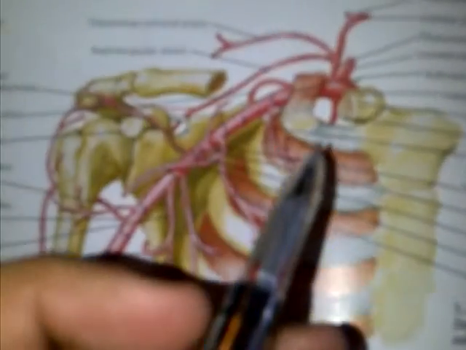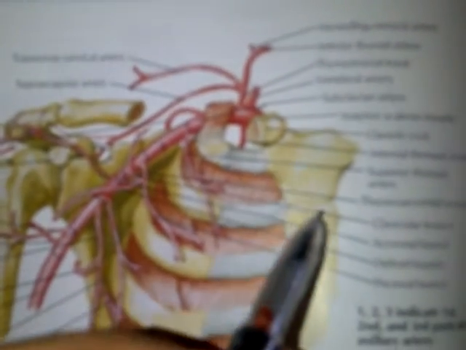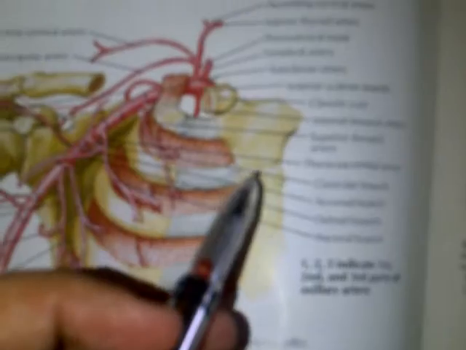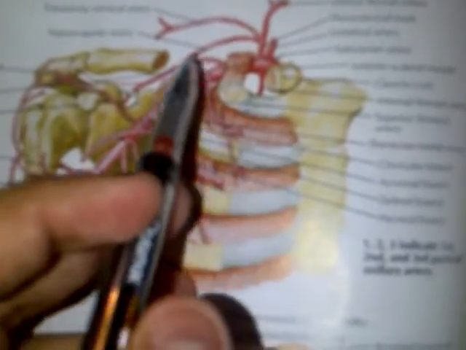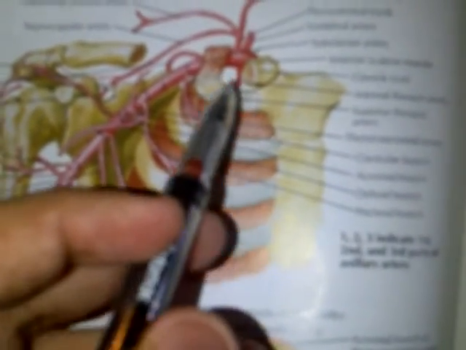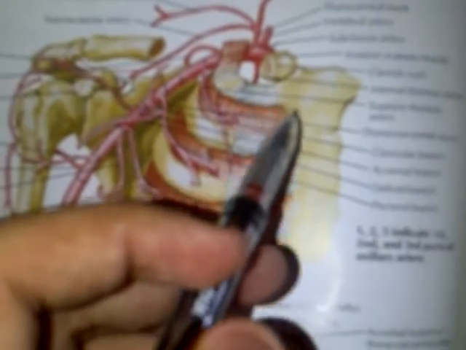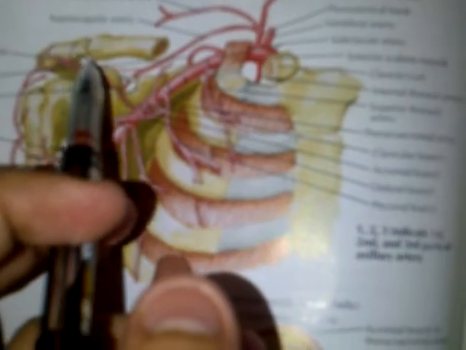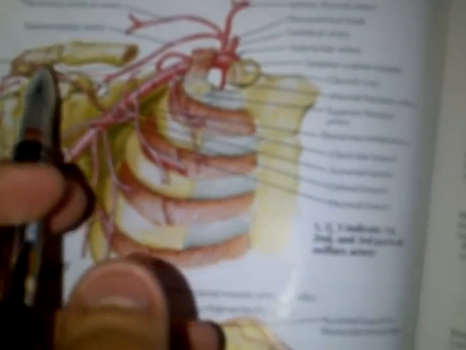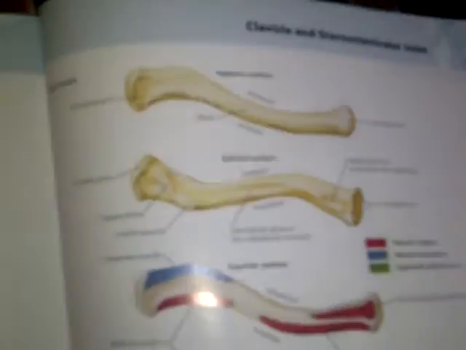Now, the sternal part is attached to the sternum, and it is located here. This is the manubrium of the thorax. This is the sternum. The clavicle will be attached to the manubrium of the sternum here. Because of this, we call this the sternal end. This is the acromial end, and this is the acromion, continuation here.